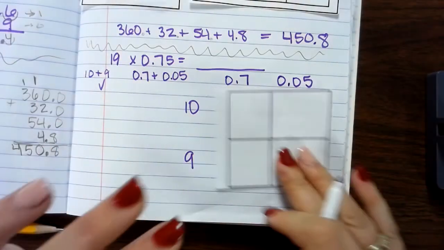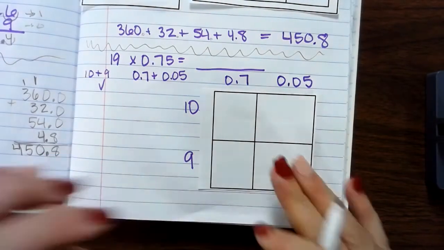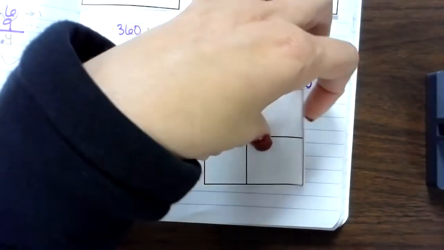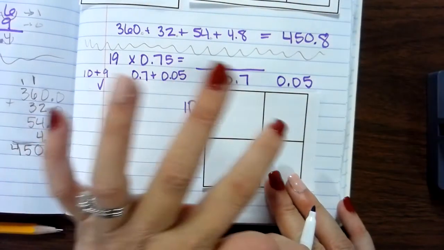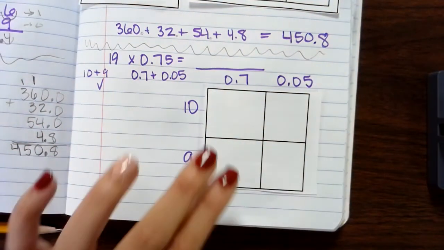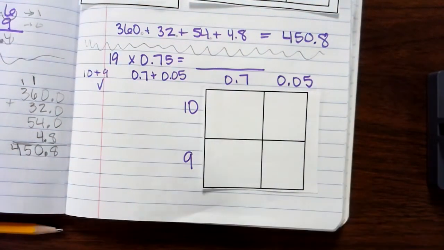Okay? And it's important that in a minute when you glue this down, you glue it down where it has room right there. And I'm going to flip this around so I have my bigger one right here and my smaller one there. Okay? So bigger square on this side and the smaller one over there.